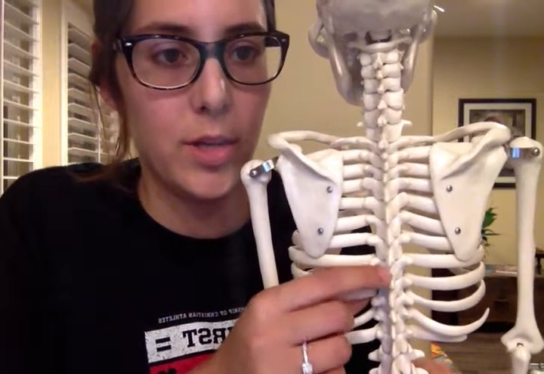brain. There are 12 thoracic vertebrae, and the spinous process can be seen here with the transverse processes on the edge. The intervertebral foramen is hard to see, but it's just inside there, and that's where the spinal cord passes through.